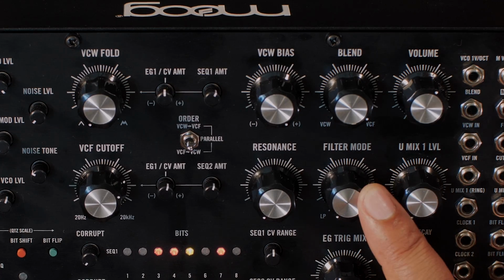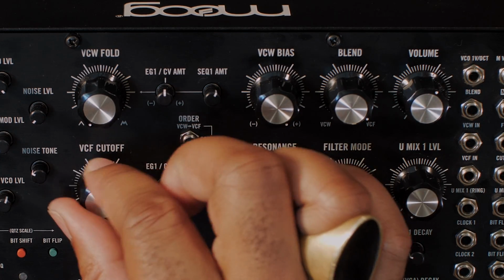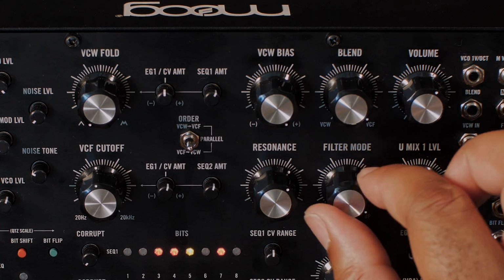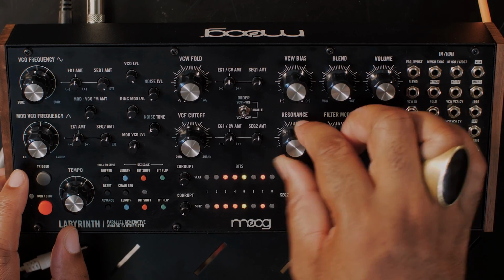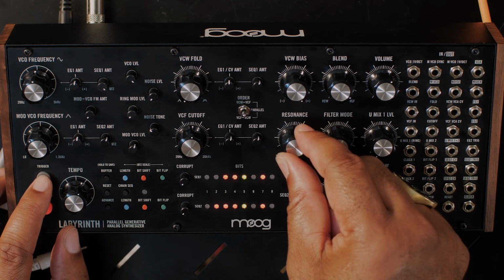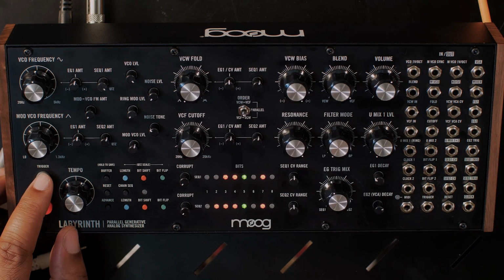But you can also flip the filter mode here, going from low pass to band pass. But you notice, again, this is not like the ladder filter that we're used to with Moog. Even when I increase this resonance, it's not beefing up the low end.